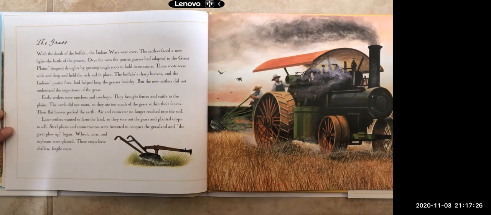The buffalo's sharp hooves and the Indian prairie's fires had helped keep the grasses healthy, but the new settlers did not understand the importance of the grass. Early settlers were ranchers and cowboys. They brought fences and cattle to the plains. The cattle did not roam, so they ate too much of the grass within their fences. Their flat hooves packed the earth. Air and rainwater no longer reached into the soil.